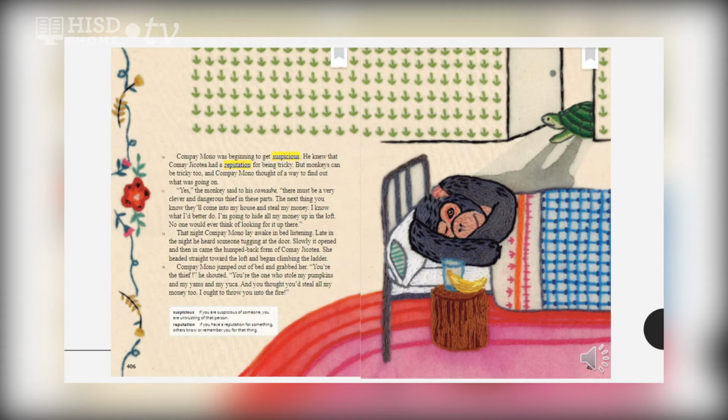"Yes," the monkey said to his comadre, "there must be a very clever and dangerous thief in these parts. The next thing you know, they'll come into my house and steal my money. I know what I'd better do. I'm going to hide all my money up in the loft."